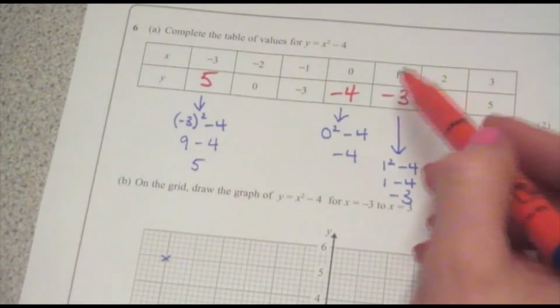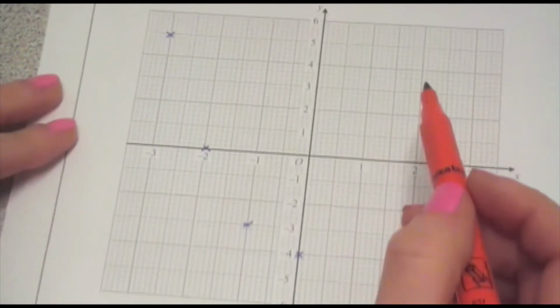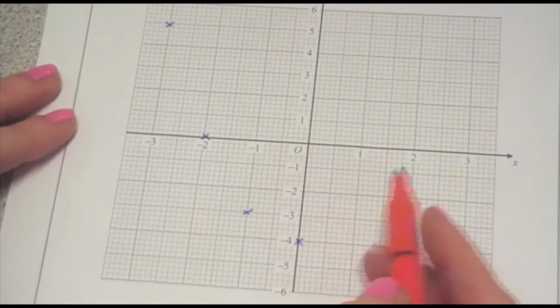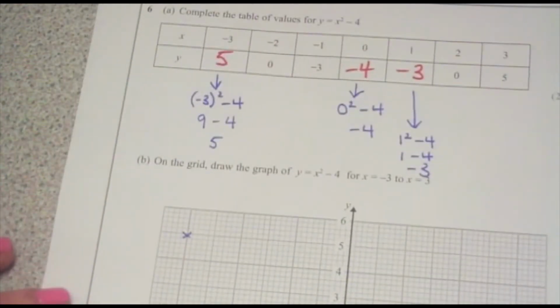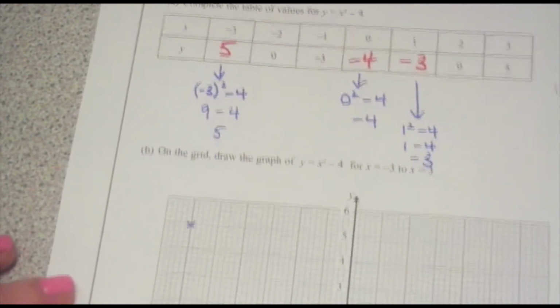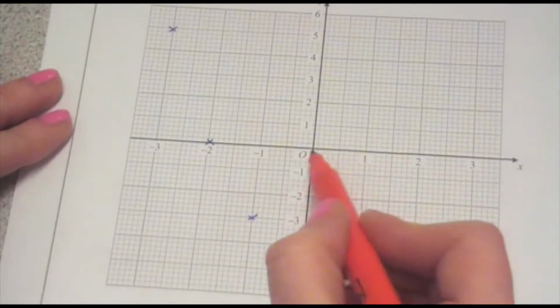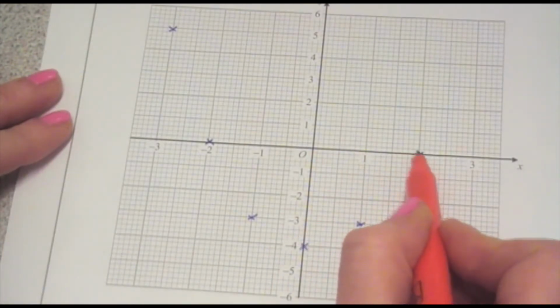And then my other one, 1, minus 3. So I go across to 1, down to minus 3. Then I've got coordinates of 2, 0. So I go across to 2 and go up 0, so I'm still on the x-axis.